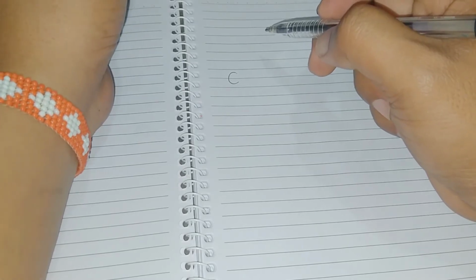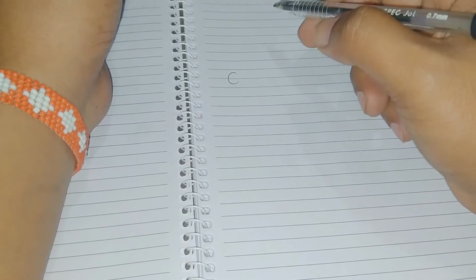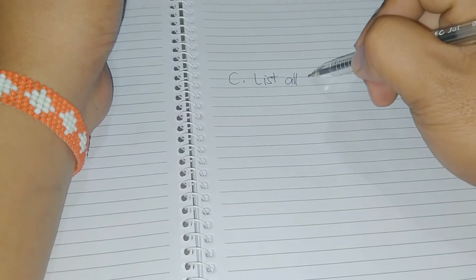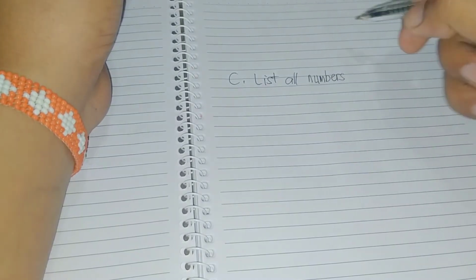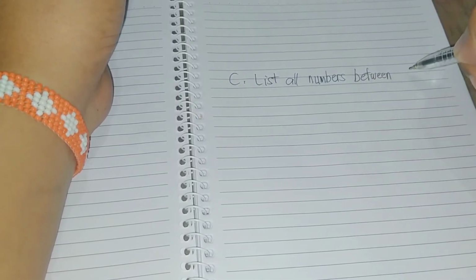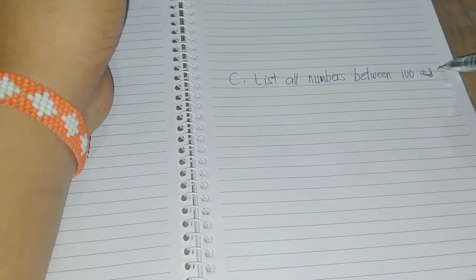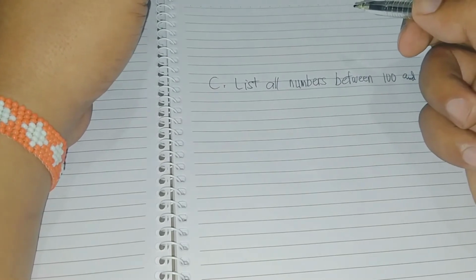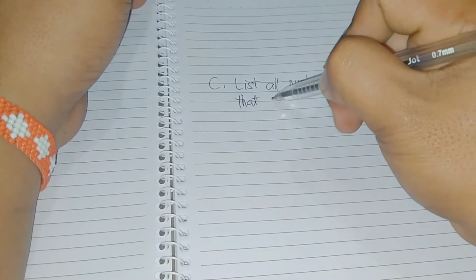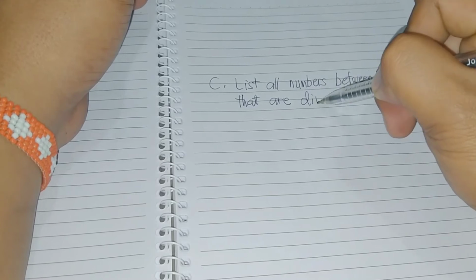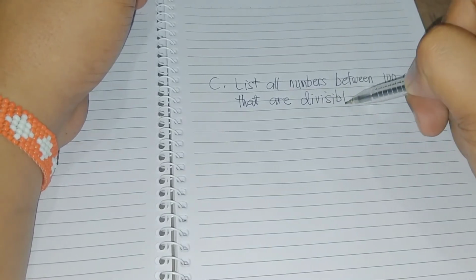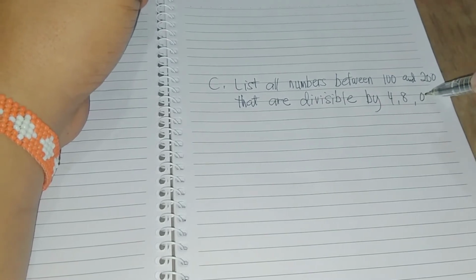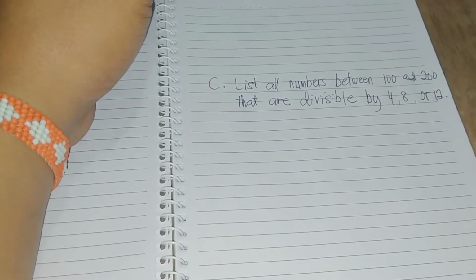And the instruction for our example is we will list all numbers between 100 and 200 that are divisible by 4, 8, or 12. So that's the instruction.